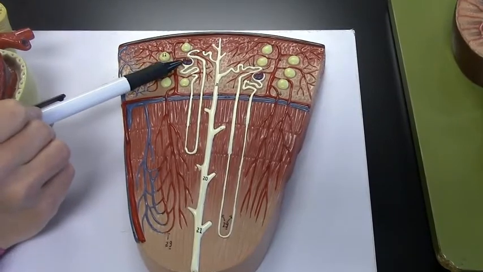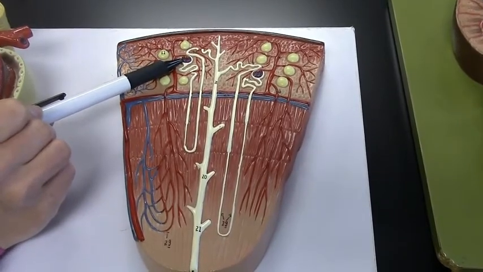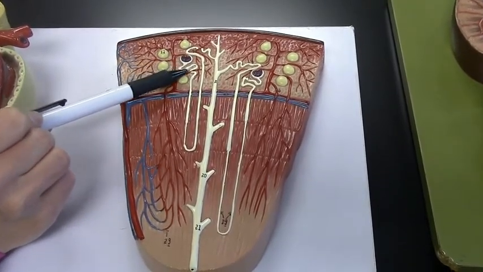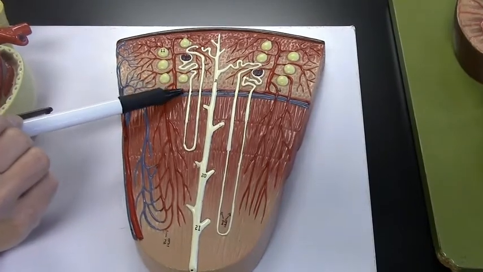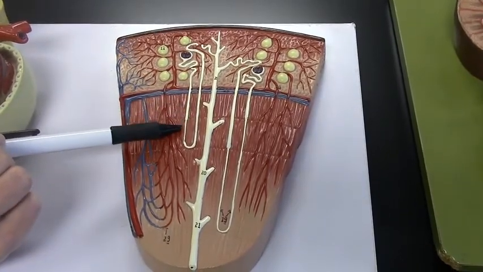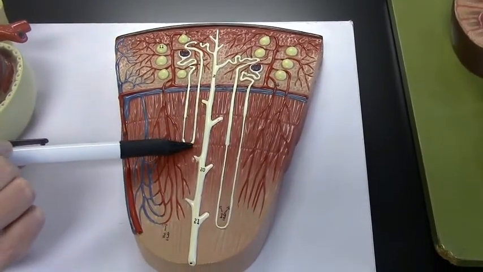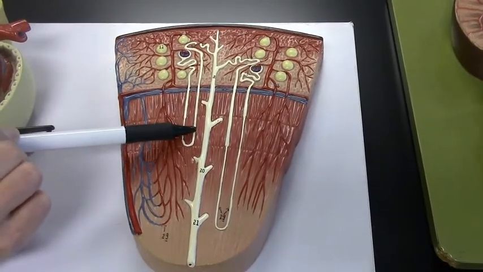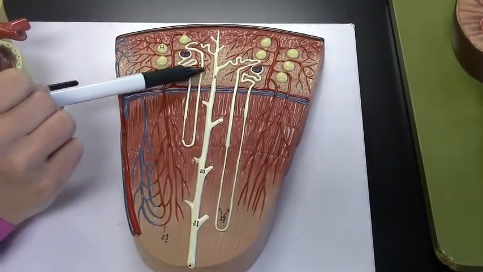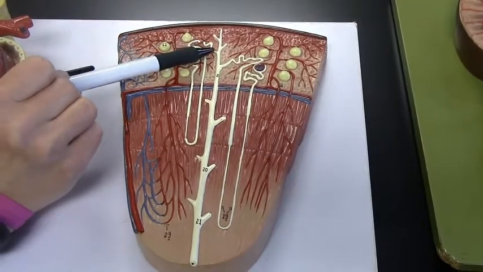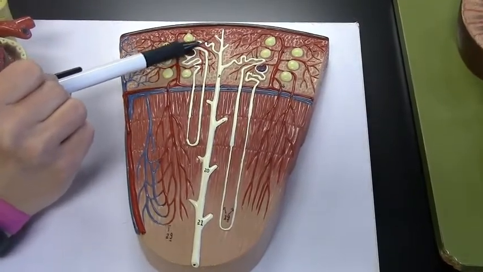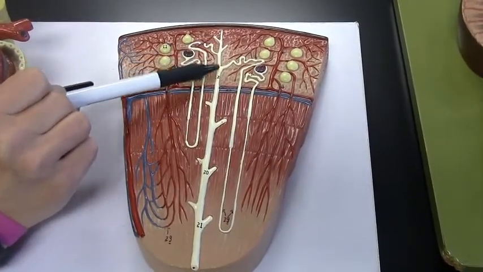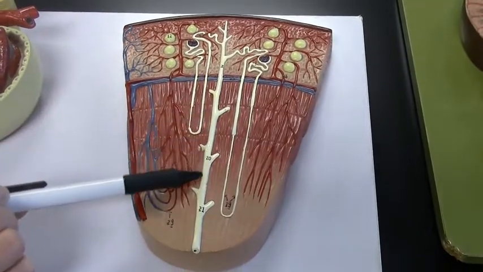So closer to the Bowman's capsule, you're going to have proximal convoluted tubule here, and then it's going to flow down. So this is a descending limb, and then you'll have the loop of Henle, and then you'll have the ascending limb here, and on the other side is the distal convoluted tubule prior to your collecting duct, which will be all this part right here, which goes down through here.